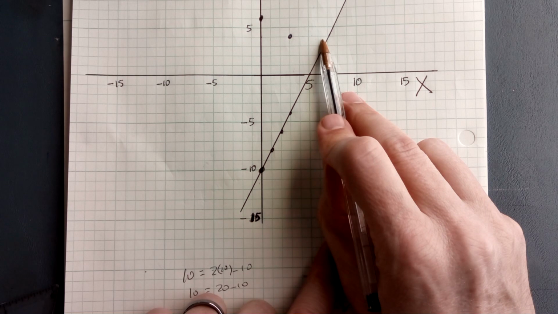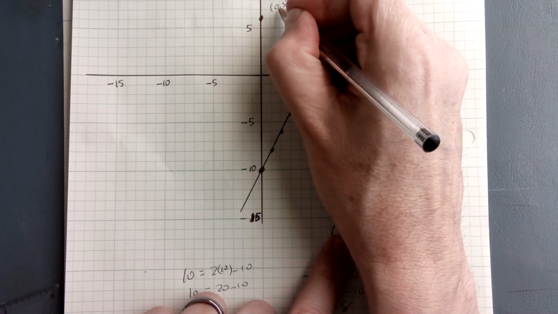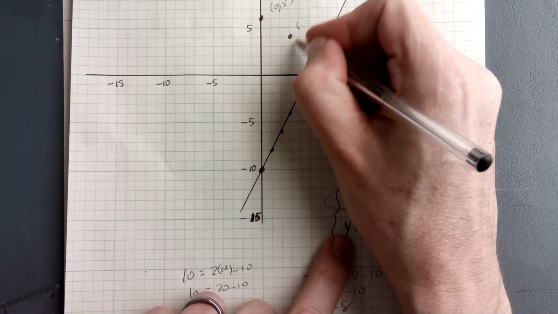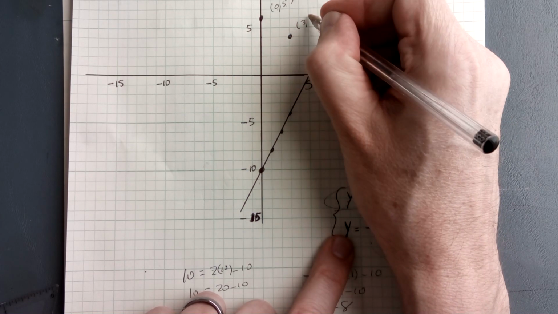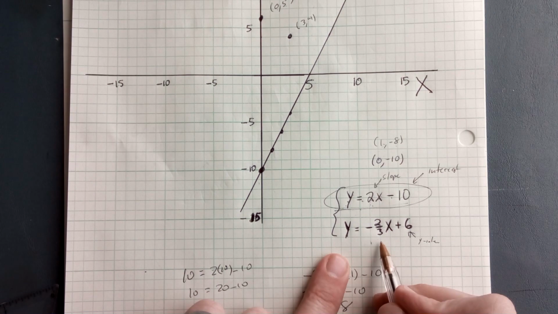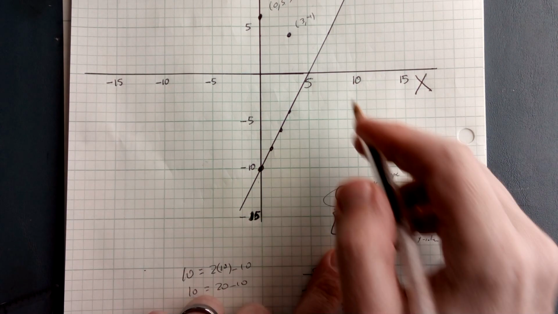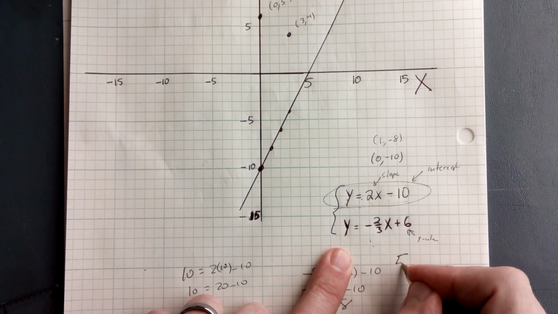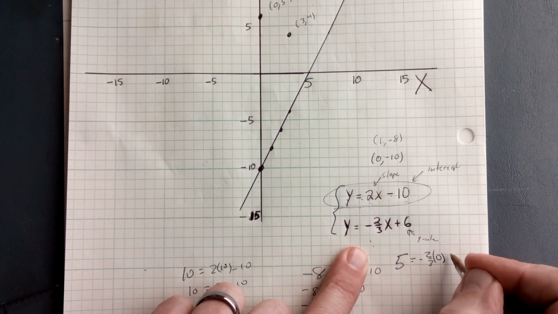Now both those points should make this equation work. Both the point (0, 6), maybe I should even put that, you realize that's an x value of 0, y value of 6. This one here is an x value of 3 and a y value of 4. Let's see if they both make this equation true. So in other words, if I plug in a 6 for y, I'm doing this point here, 6 equals negative 2/3 times 0 plus 6.